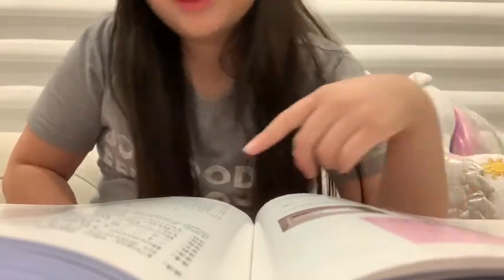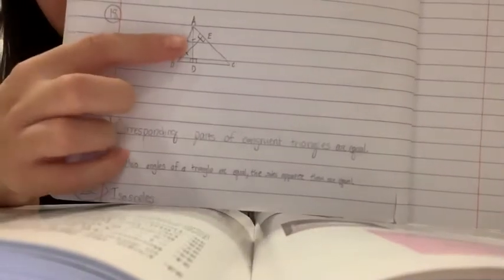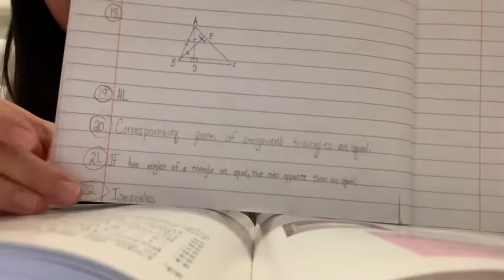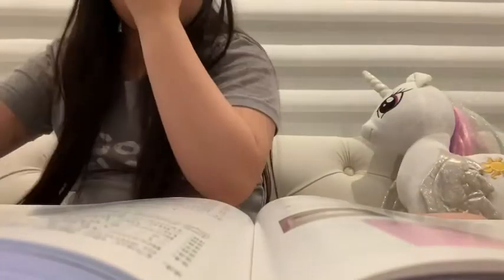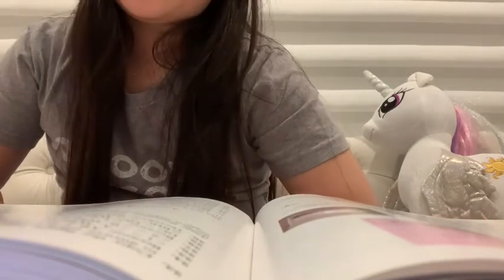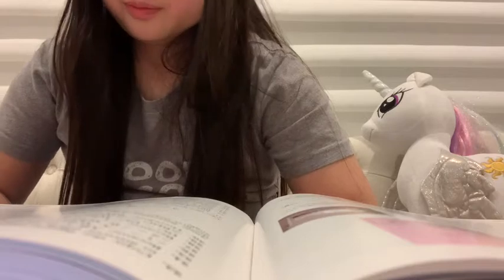What kind of triangle is triangle ABC? This is ABC, and there's 2 sides that are equal and one that is not, so I put isosceles. Because remember, isosceles at least has 2 angles equal.